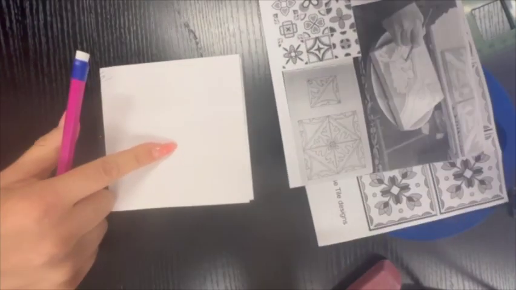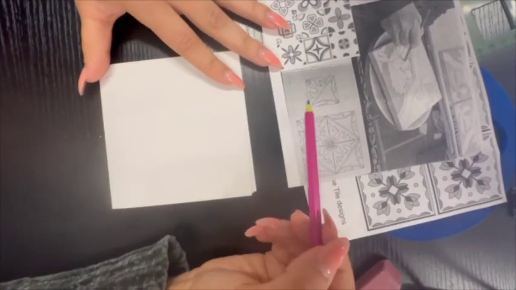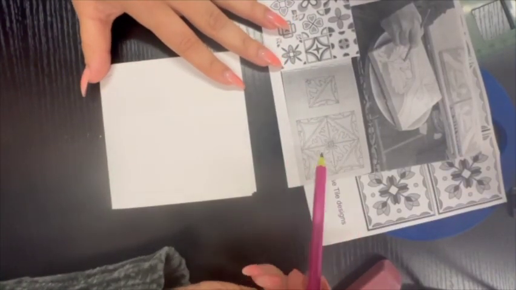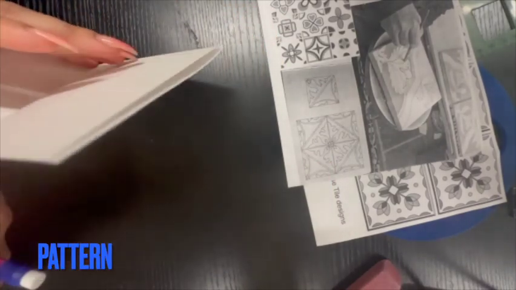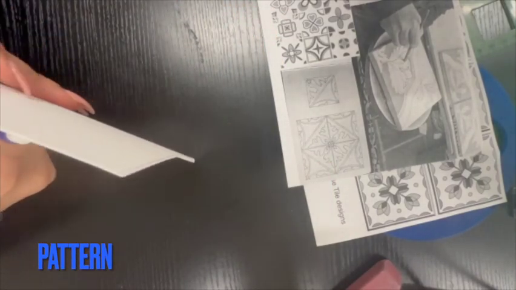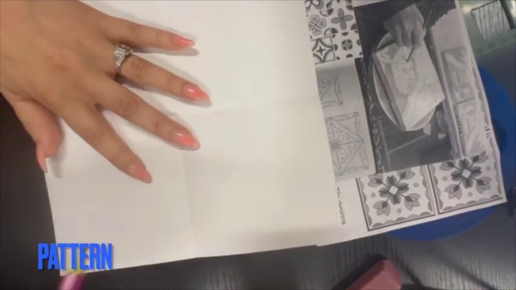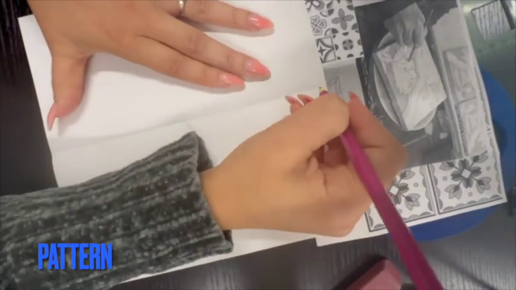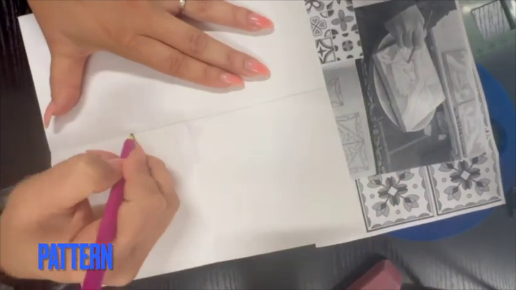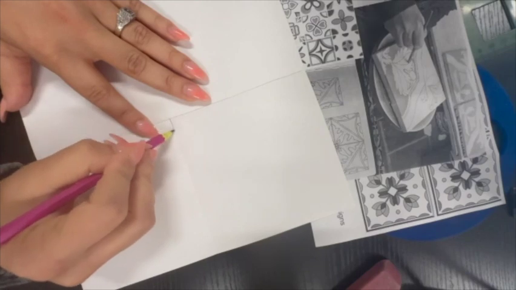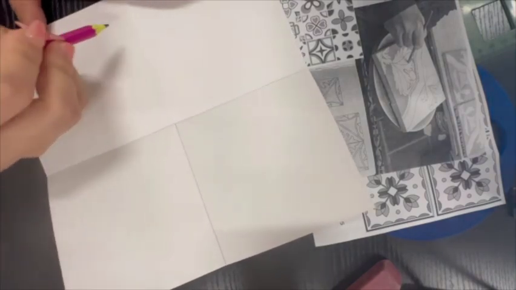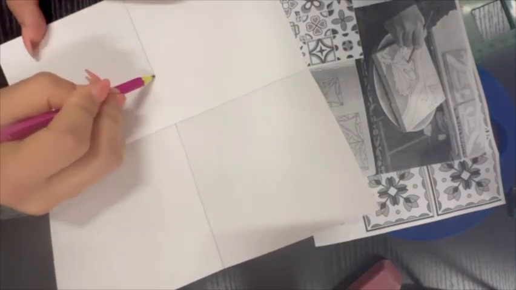Each little tile is going to have a repeated design in each square. You're going to repeat the same pattern 4 times. So when I open up my piece of paper, I will have 4 sections, 4 squares. I'm going to draw a very light pencil line down the middle and in the other direction so that you can see my 4 squares clearly.